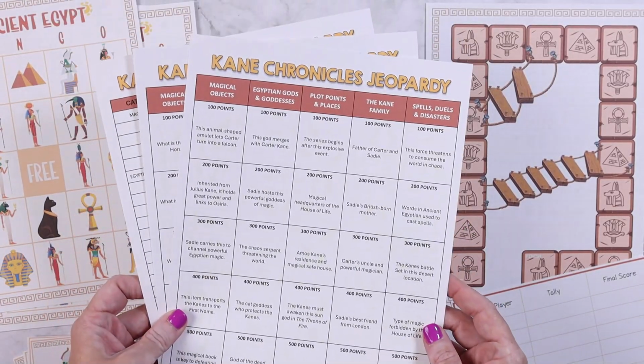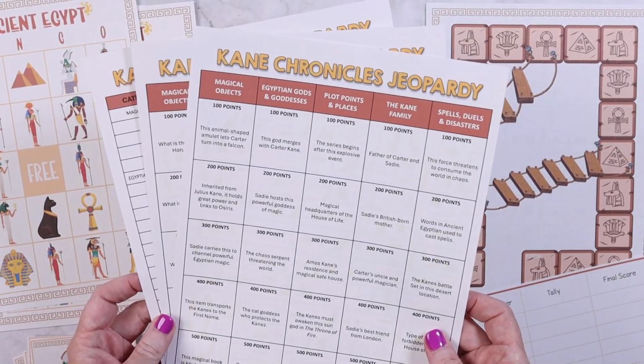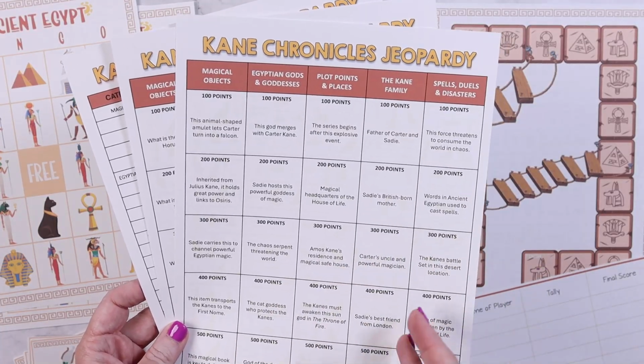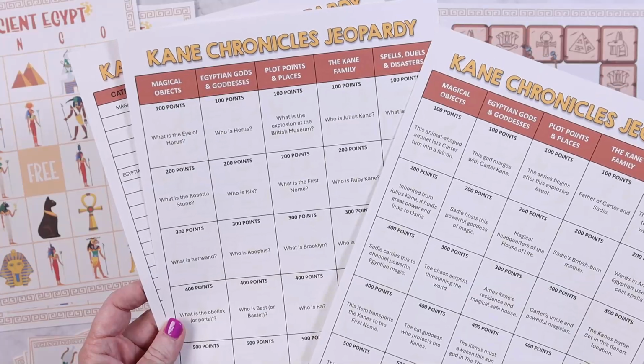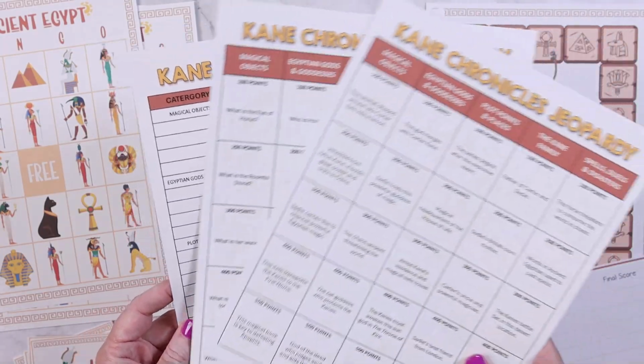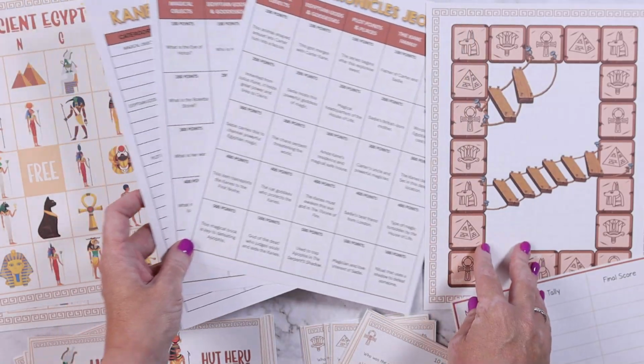The third one that we have is Kane Chronicles Jeopardy. So this is based more off of the Kane Chronicle books. So we have our Jeopardy questions, which are technically the answers. Then we have the answers, which are technically the questions. And then we have the answer sheet where your children will write that down.